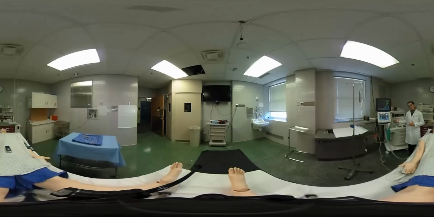The second function of this machine is delivery of anesthetic gases and mechanical ventilation of the patient. As you can see over here, this is our anesthetic gas in here, and this will get delivered through the ventilator of the anesthetic machine, through the breathing system to the patient.